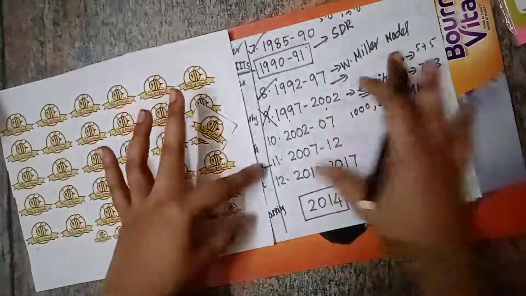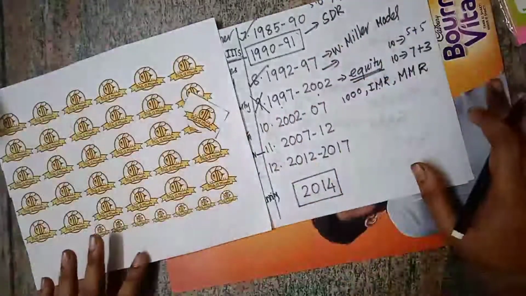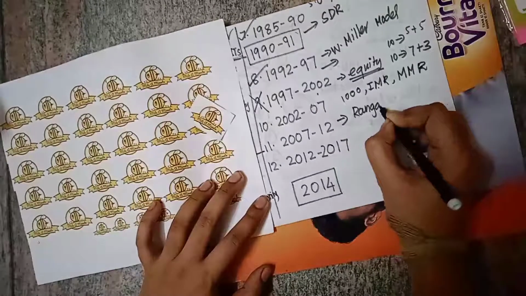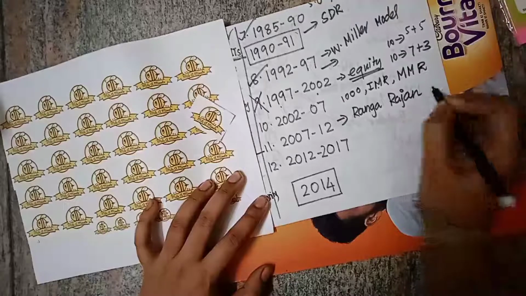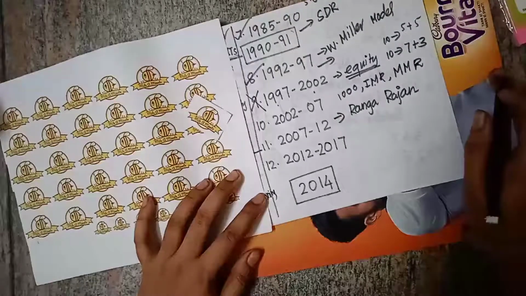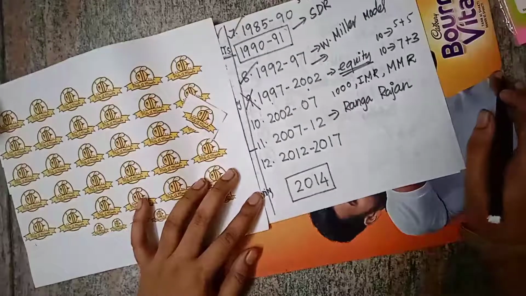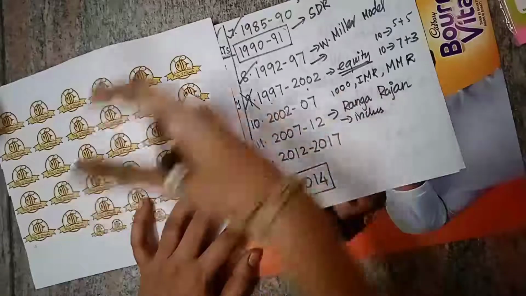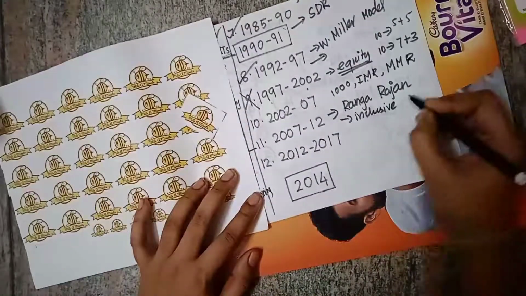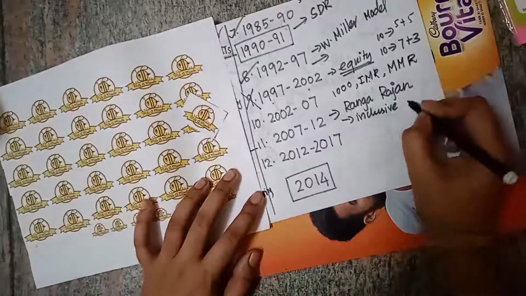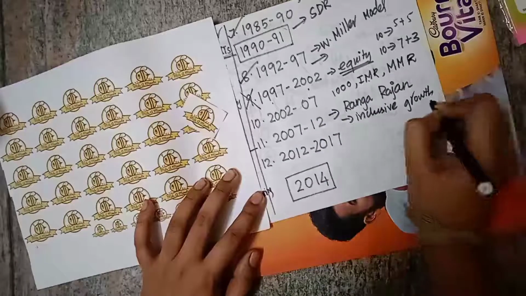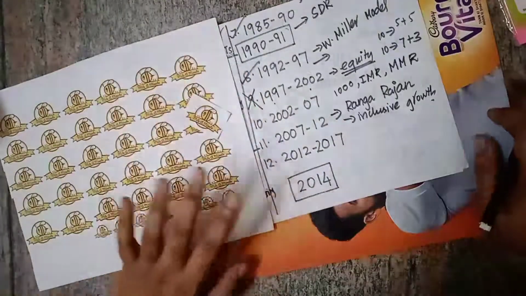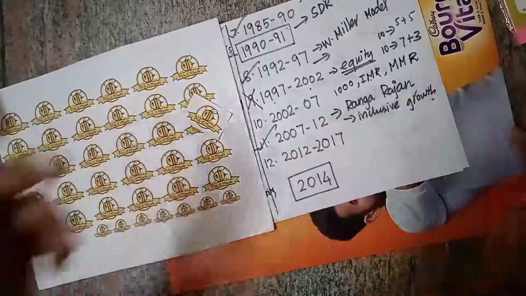And then we have the 11th 5-year plan. The 11th 5-year plan is from 2007 to 2012. It is also called the Rangarajan model. In the 11th 5-year plan the objective is inclusive growth. Inclusive growth means growing with all the departments, growth with all. This is the objective of the 11th 5-year plan, and the target is 8 to 10%, and we have achieved 8%.